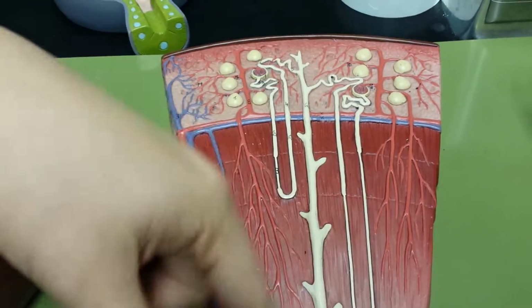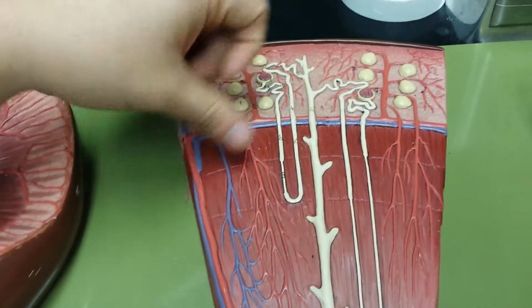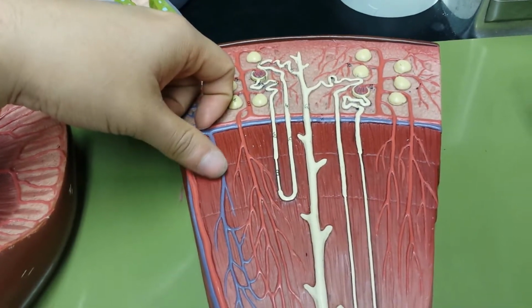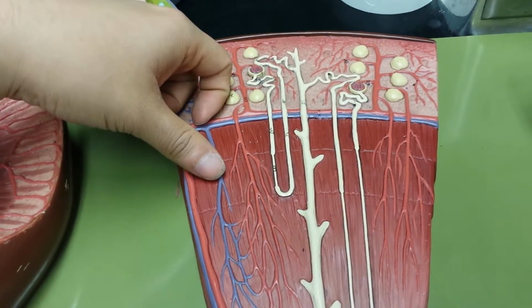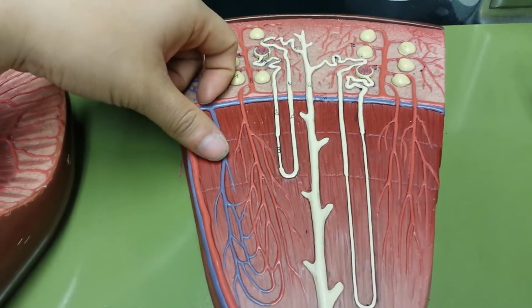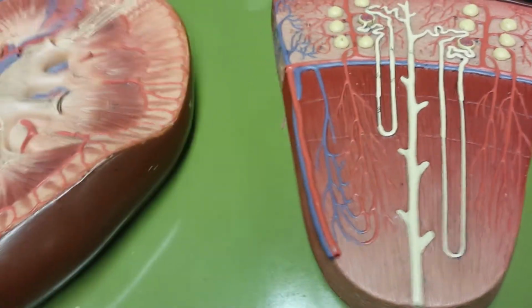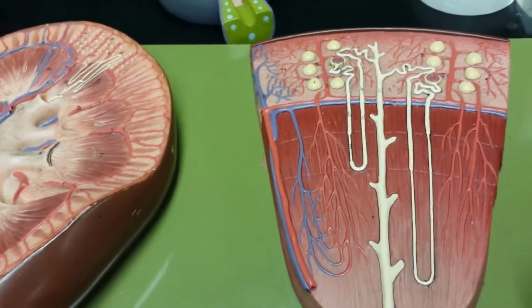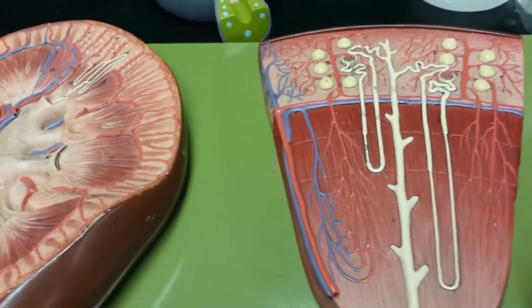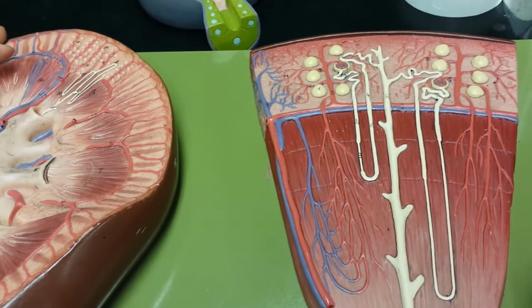This is where all the urine gets deposited out. And then we have the major, what is that called? Calyx? This one, the major calyx. Okay, the major calyx and minor calyx. One thing to notice about this one is the major is bigger than the minor.